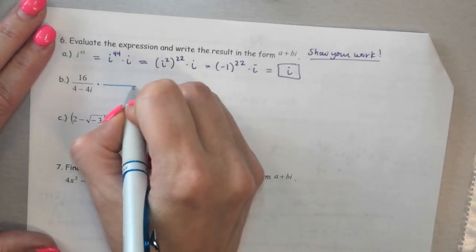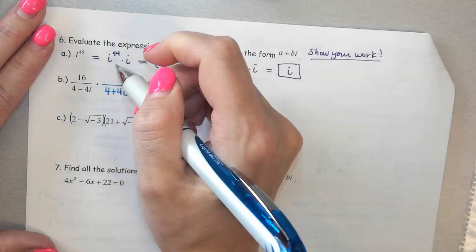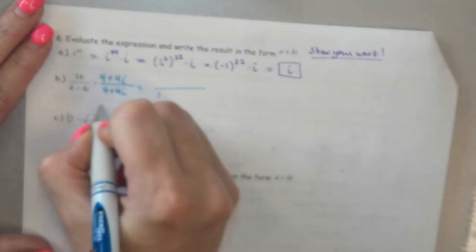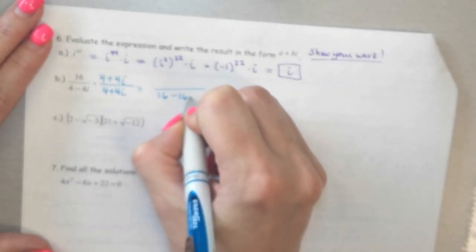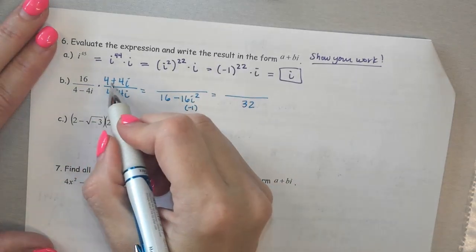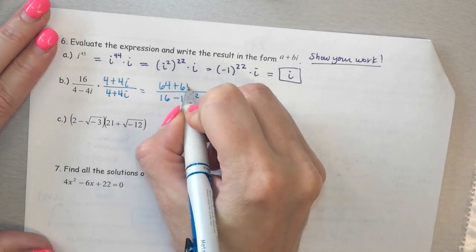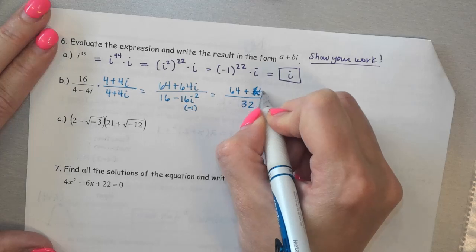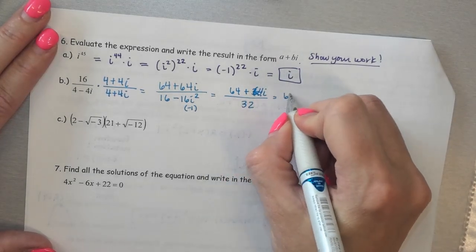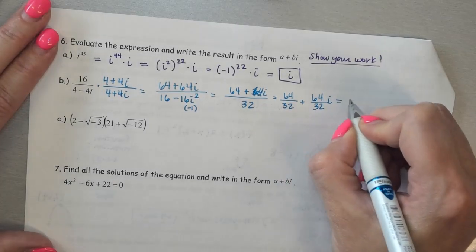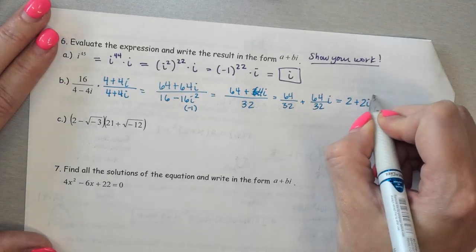All right, and then here we have 4 plus 4i. We're going to multiply by the conjugate. So when I FOIL on the bottom, I get 16 minus 16i squared. I'm going to plug in a -1, which is going to give me 32. Okay, and then from there, we're going to distribute. So this would be 64 plus 64i. When that happens, you're going to divide. So 64 divided by 32 plus 64 divided by 32i. And that's how you're going to get the 2 plus 2i.